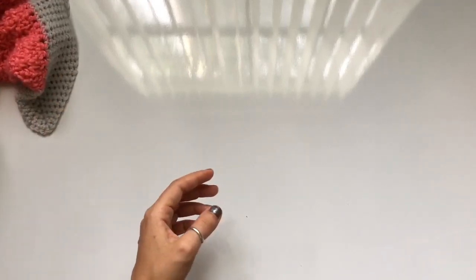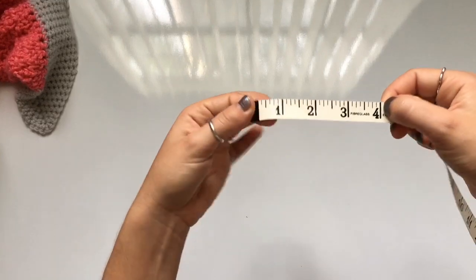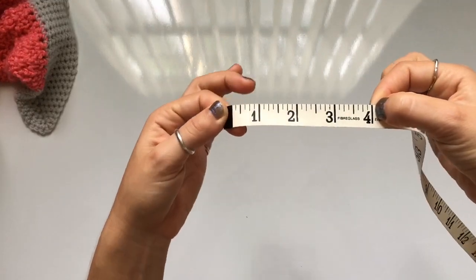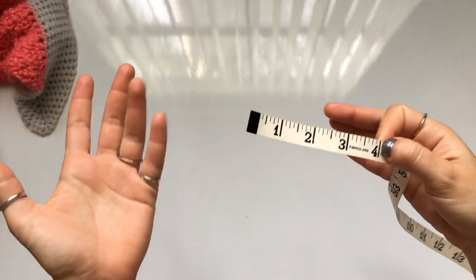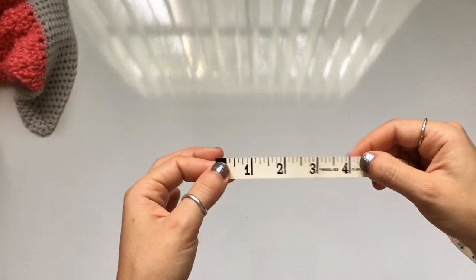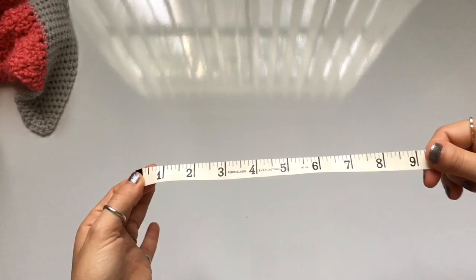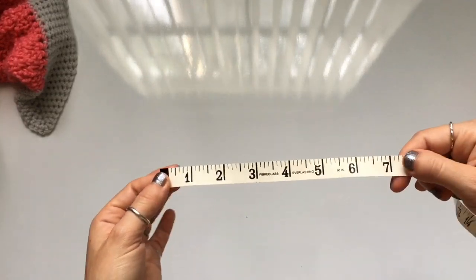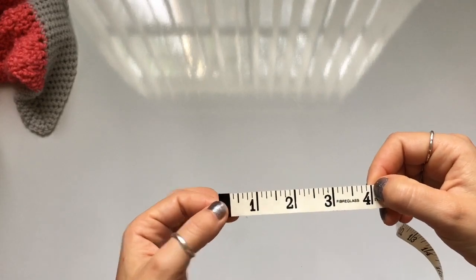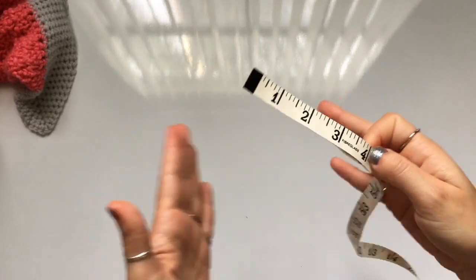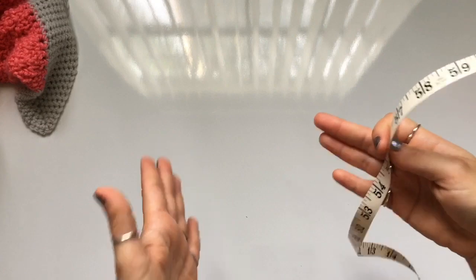So let's start with a sample. We're going to have to make a small swatch. Generally what I do with my swatch is I make a minimum of 4" by 4" square. In centimeters, that's a 10 centimeter by 10 centimeter square. You can use a larger sample if you want, so you can make an initial chain that's longer than that, but I wouldn't go anything smaller than a 4". That way you can get a better idea of just what your shrink rate is.